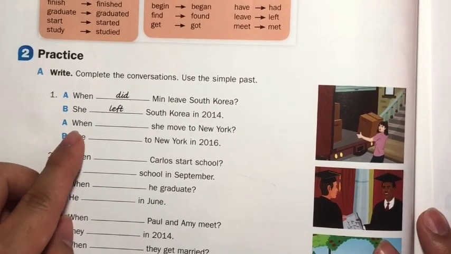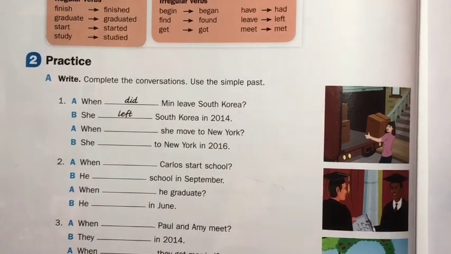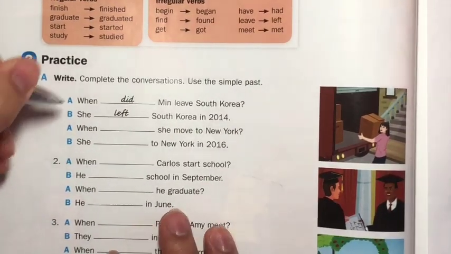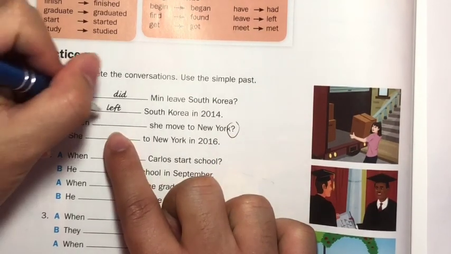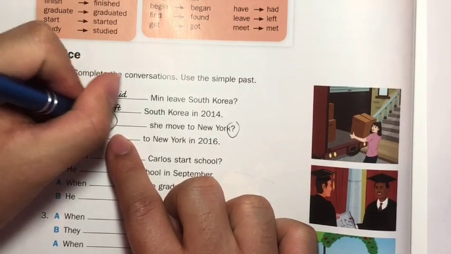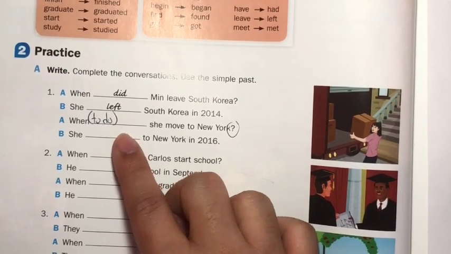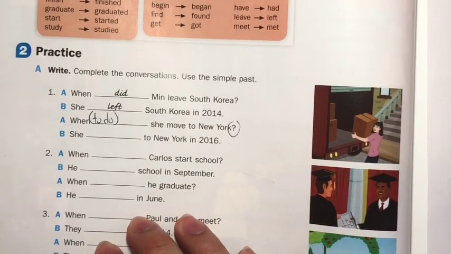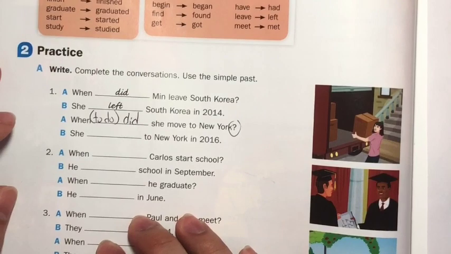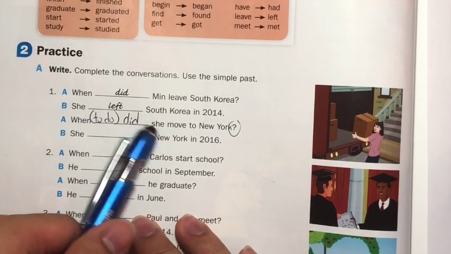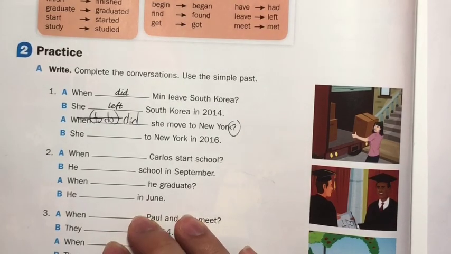Let's do this one. When blank, she moved to New York. So we know because this is a question, this here is to do. But because we are asking the question in past tense, we write did. When did she move to New York?